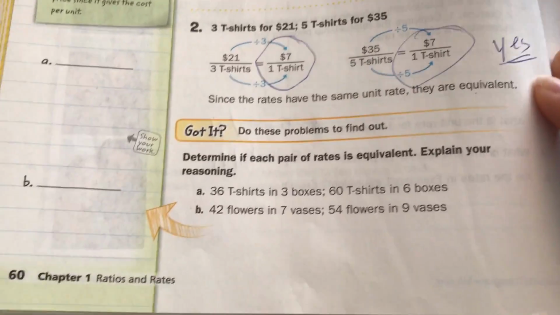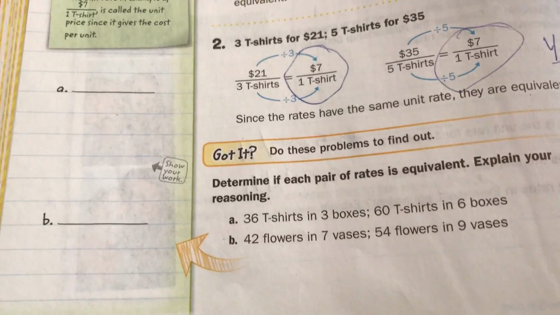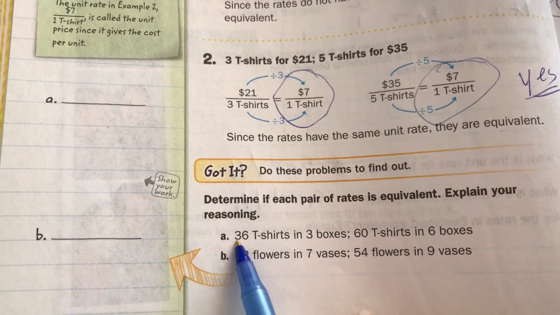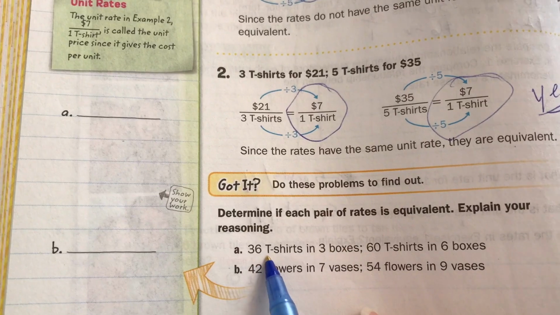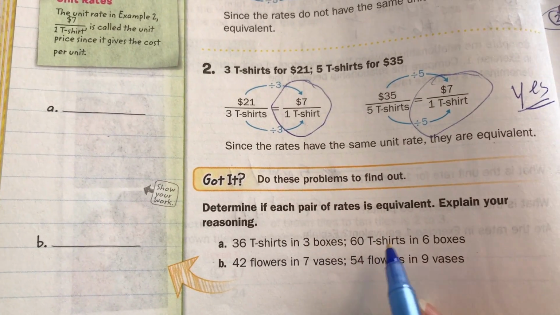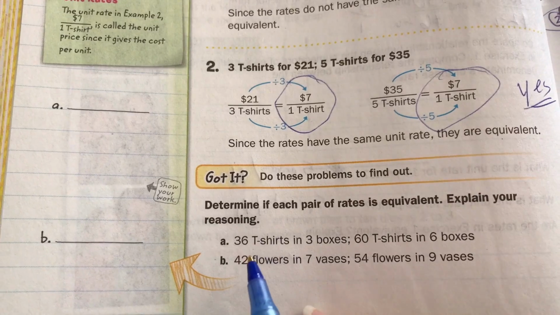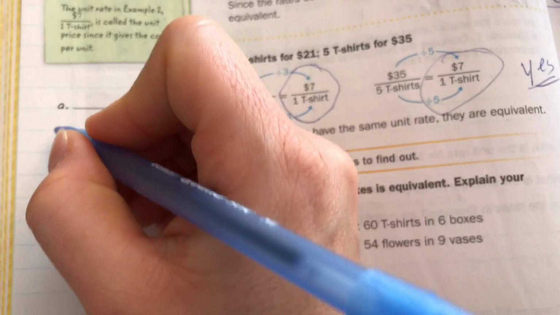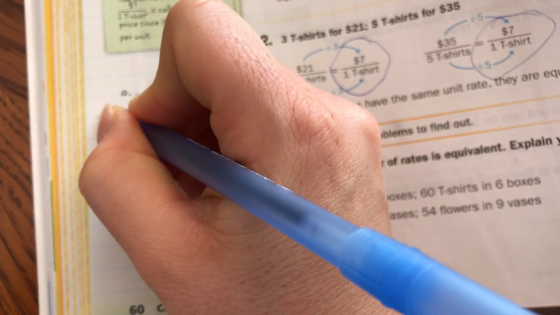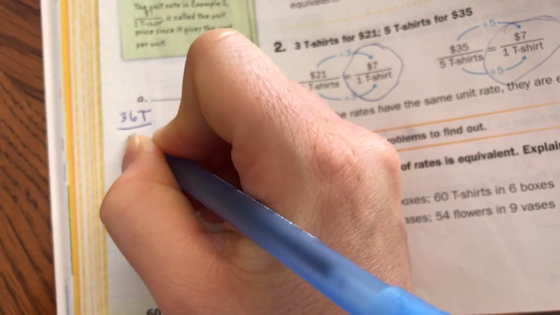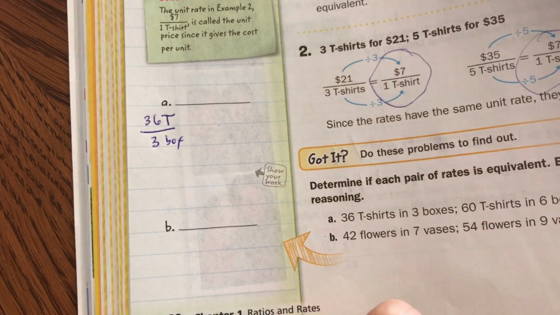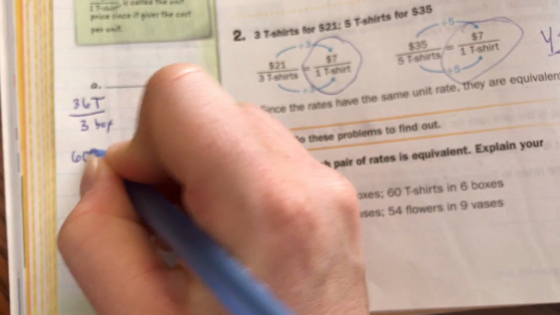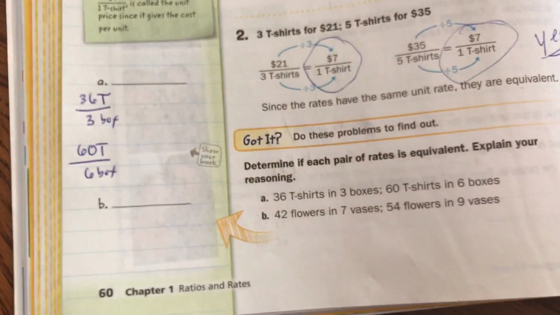All right, now we're going to do a couple examples here. So we're actually going to try this. I'm going to show my work for A right over here. We have 36 t-shirts in 3 boxes, 60 t-shirts in 6 boxes. The first thing we need to do is write these out as fractions. So 36 t-shirts, 3 boxes. All right, let's write this one out. 60 t-shirts in 6 boxes. So we have 60 t-shirts, 6 boxes.